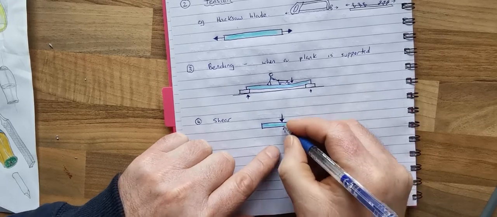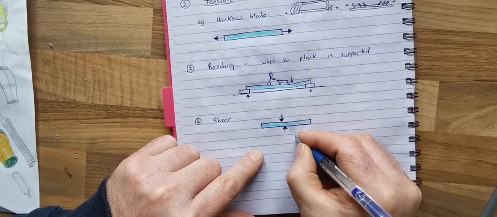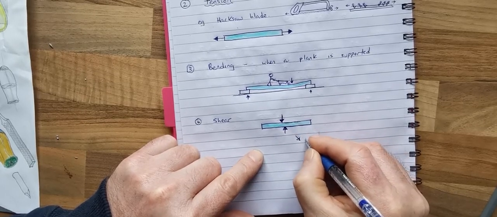And what would happen there if you did that is that would become this.